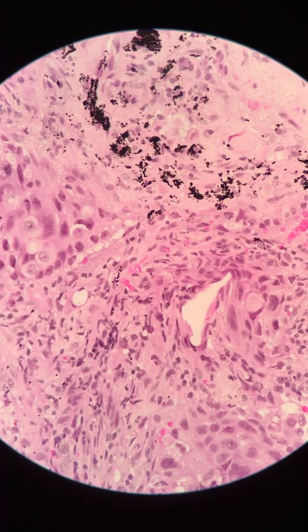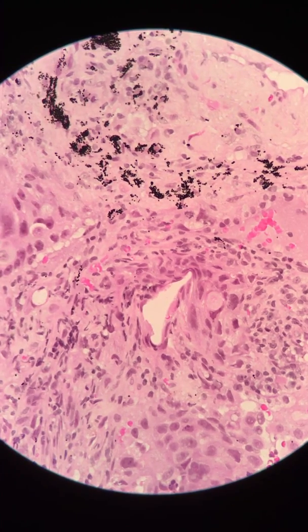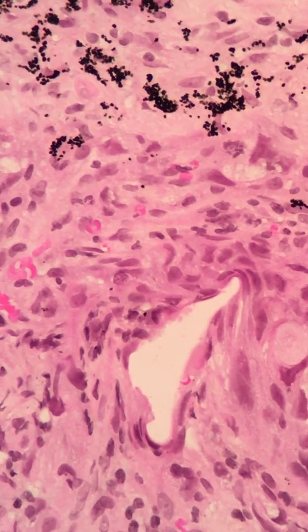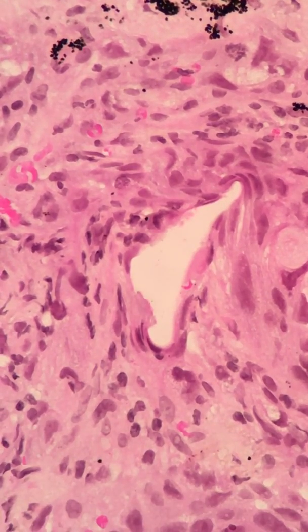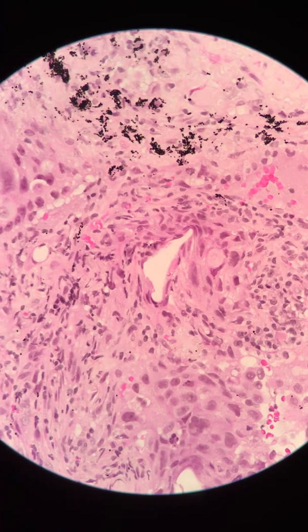So again, this is another lumen, another gland-like structure. Yep, this is another tubule or glandular-like structure. It has a lumen at the center, with surrounding atypical or pleomorphic cells.